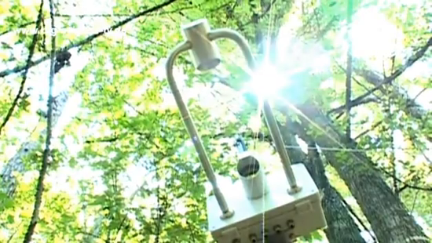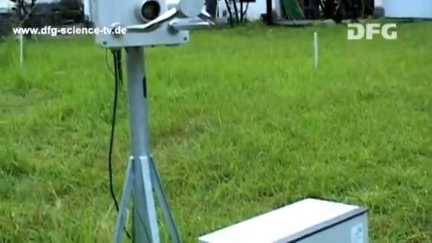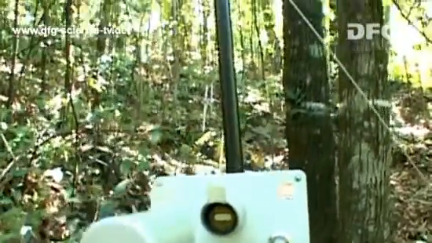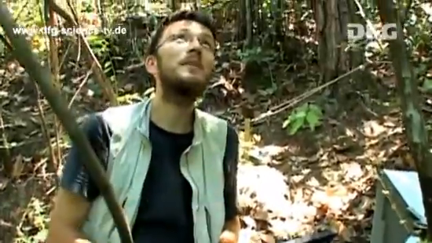In addition to the amount of precipitation, the researchers also measure the diameter and the speed at which the individual raindrops fall. They do this using a device called a laser distrometer. They perform these measurements both under open field conditions as well as under the trees in the forest. Here, under the forest canopy, there's also a laser distrometer located.